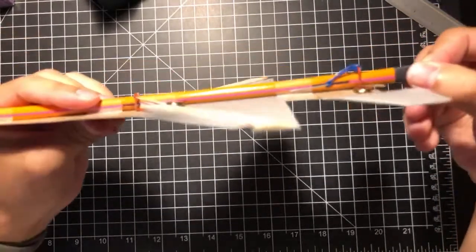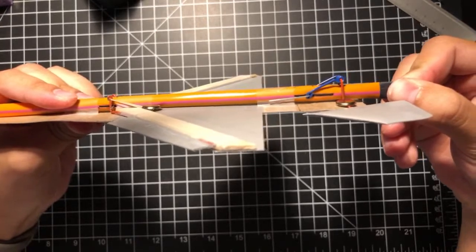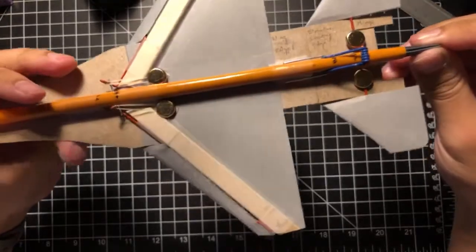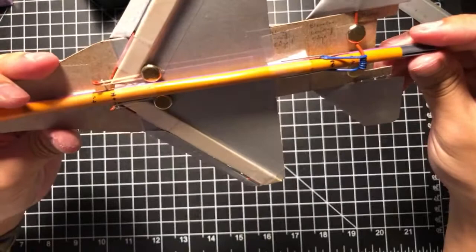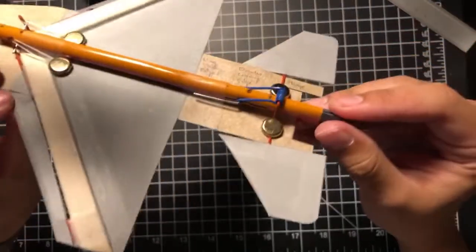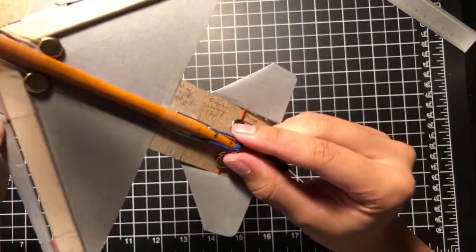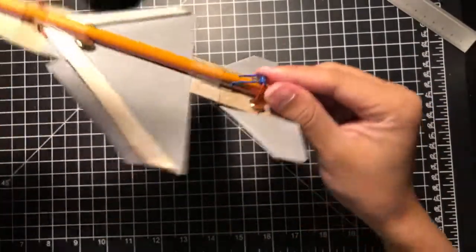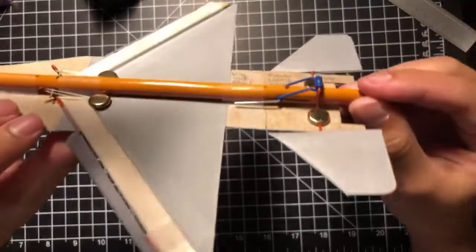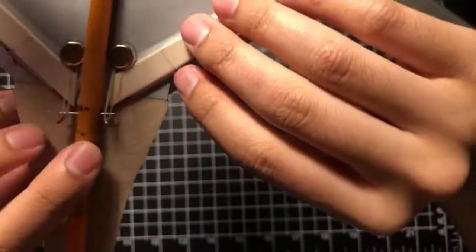when we push forward, oh, it deploys that side. But this side still needs a little help. I'm not sure why. But I guess we will have to solve that engineering problem next time.